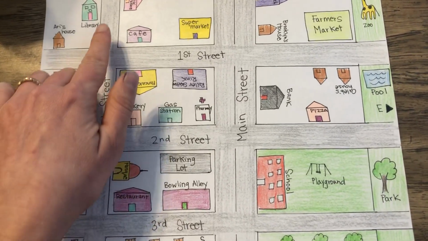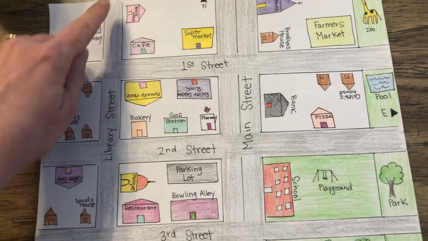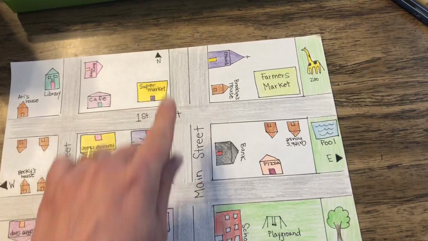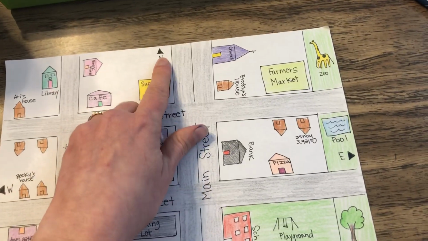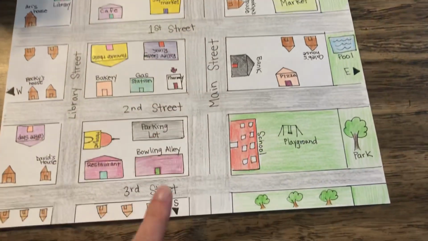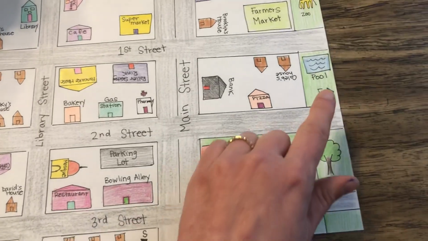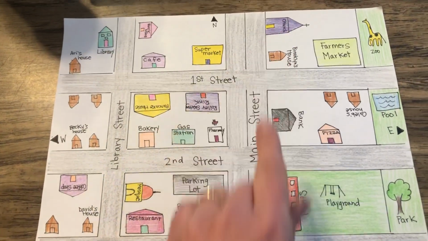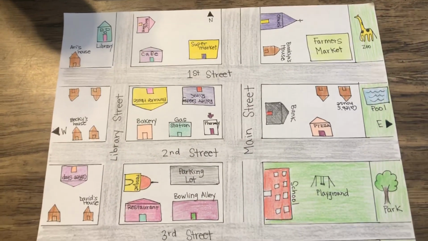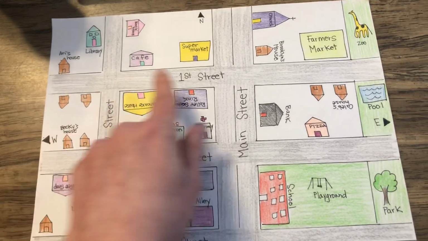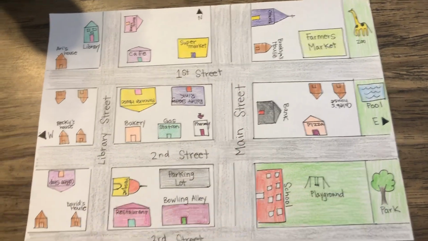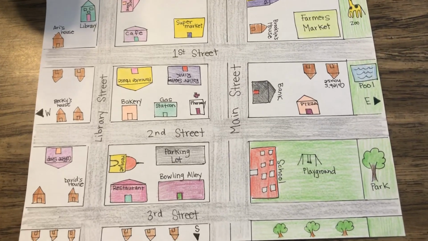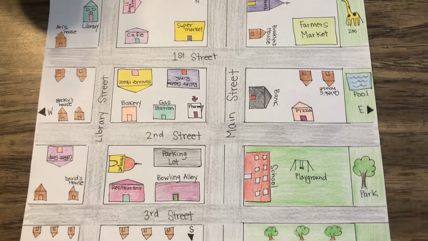Here we have Library Street that goes from north to south. We have Main Street, which is also a north-south street, and we can tell because we have north, the direction here, we have south down here, and then we also have east and west. So we have Library Street and Main Street. Those are our north-south running streets. And then we have First Street, Second Street, and 3rd Street, and those are our east-west running streets. If you take a look.